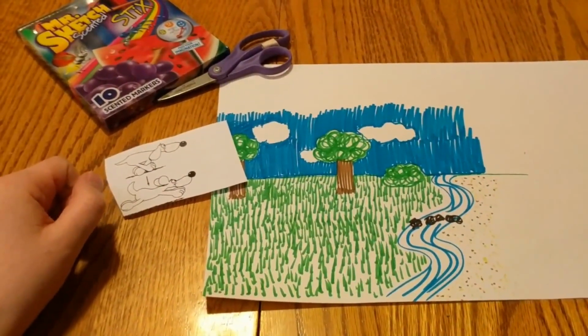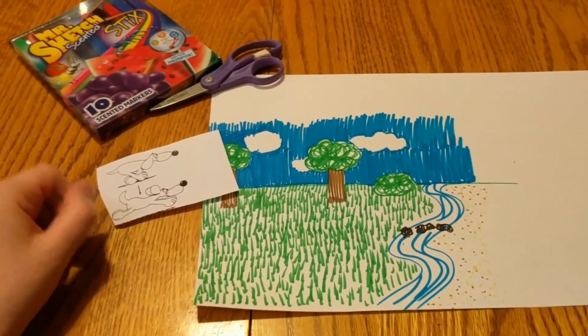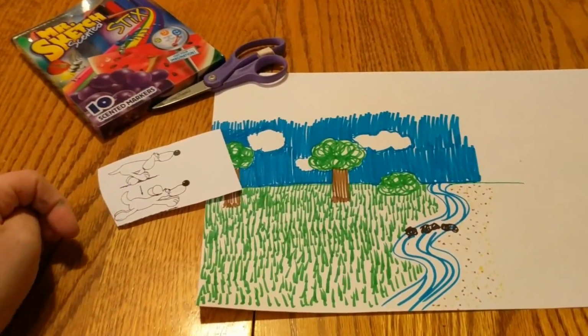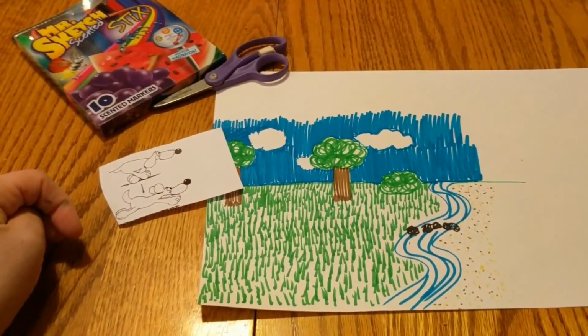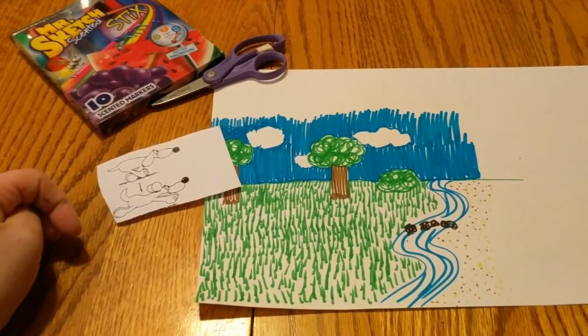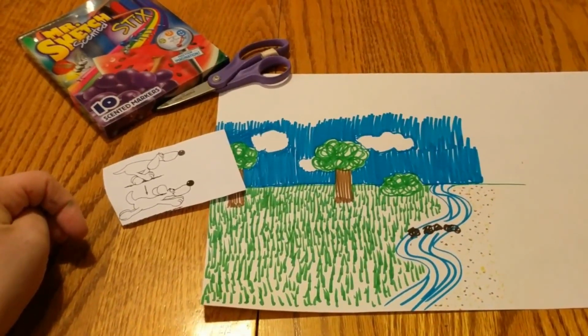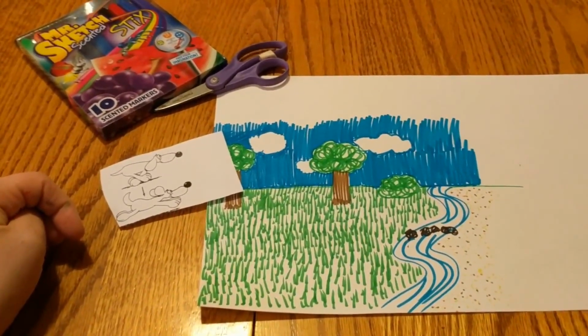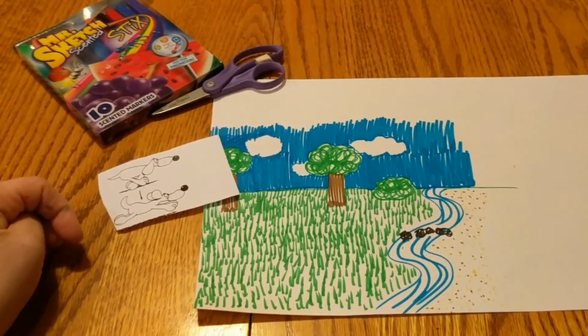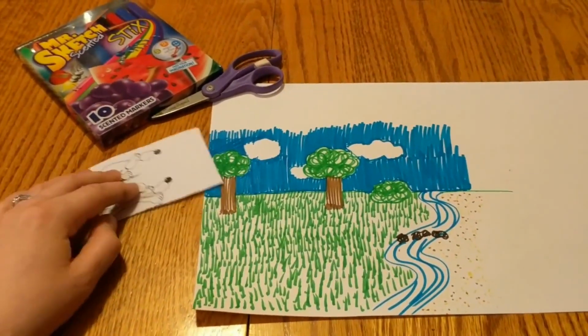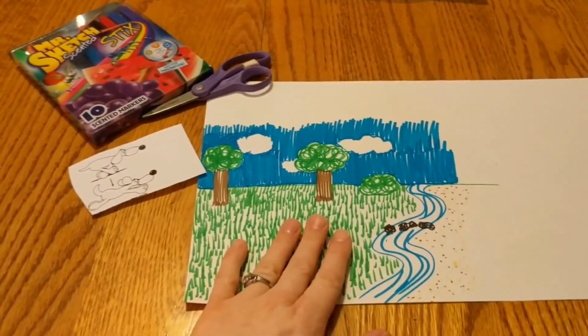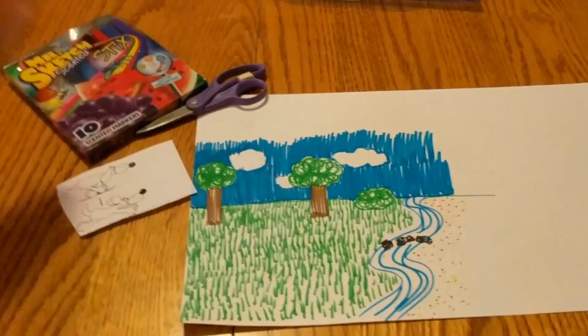My recommendation is if you have access to a copy machine, make a photocopy of your images. That way, in case you make a mistake when cutting or coloring, you still have your original images and you can try again. So the first thing you'll want to do is design a world that your animation is going to happen in.